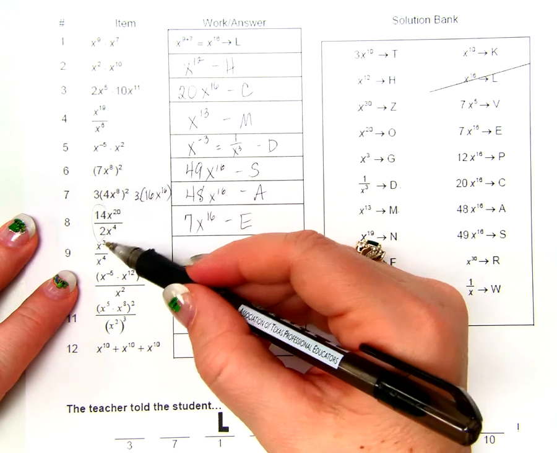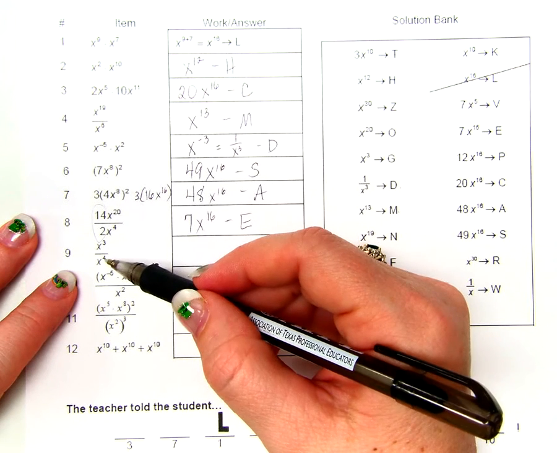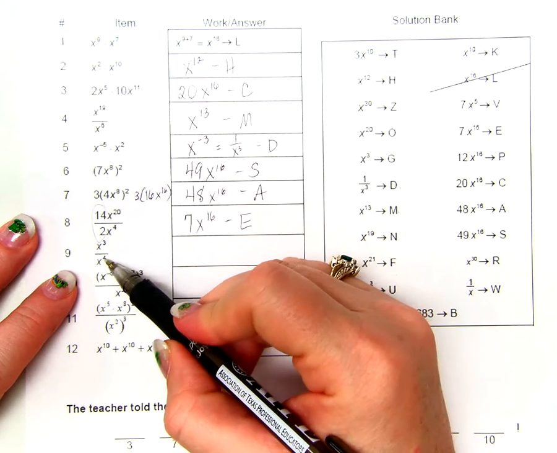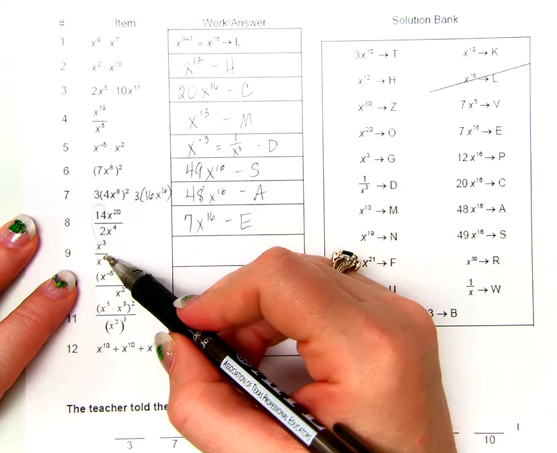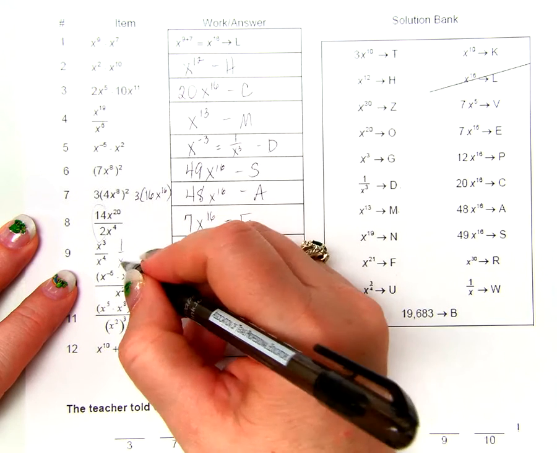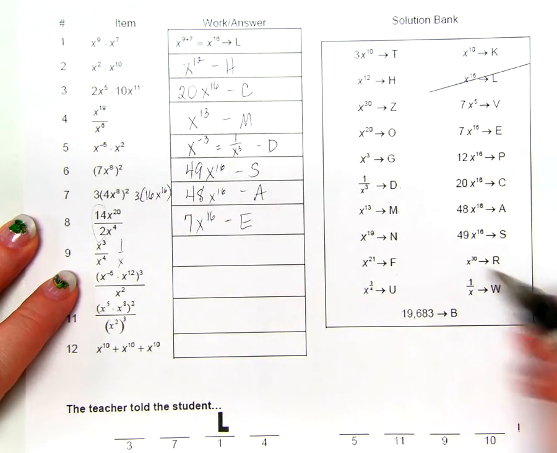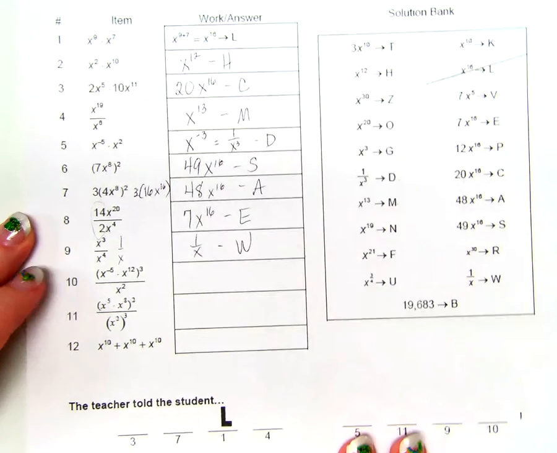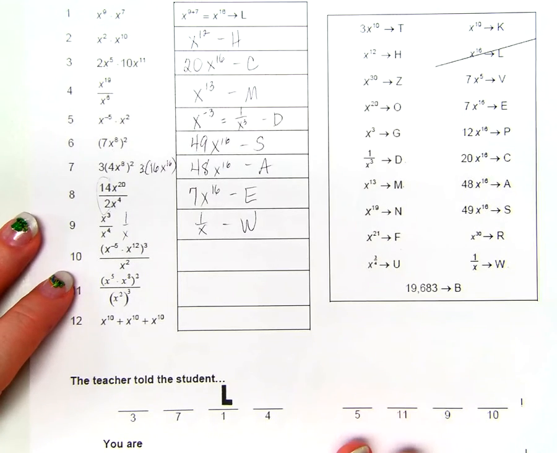We subtract, but if we say 3 minus 4, that's negative 1. Could we start here and say 4 minus 3? And that's just 1 over x, because that's where I started, so that's where I leave the answer. So 1 over x, which is W. Okay? What about 10? Ooh, 10's getting really messy, isn't it?